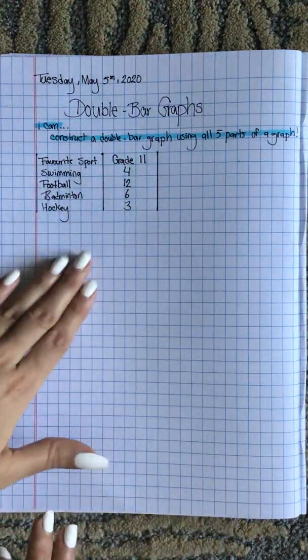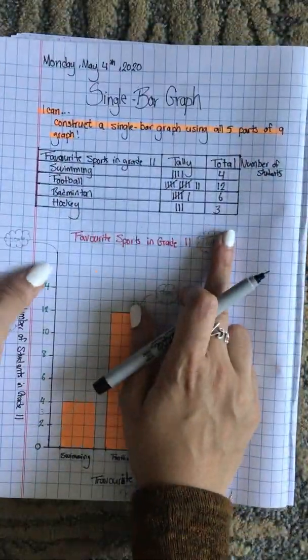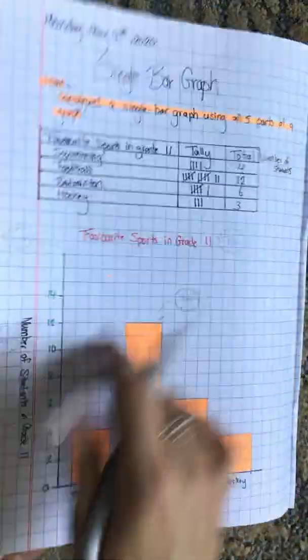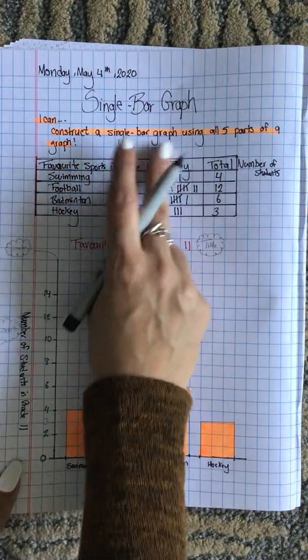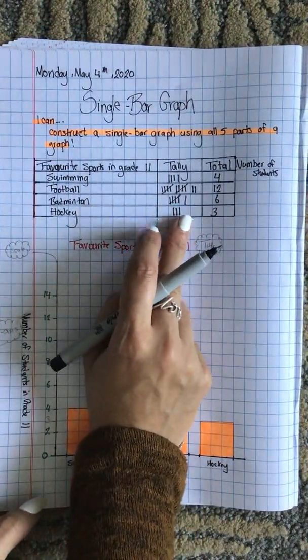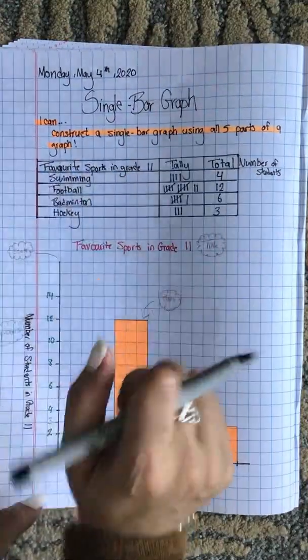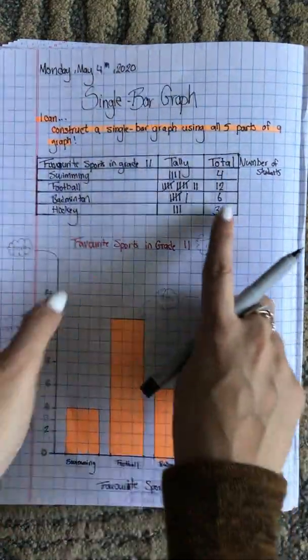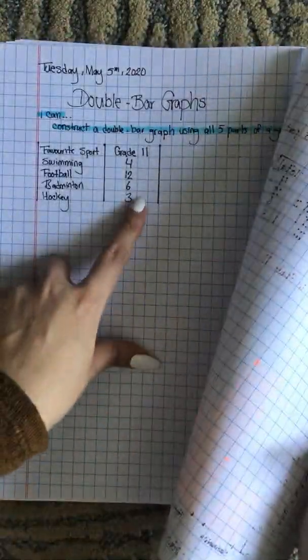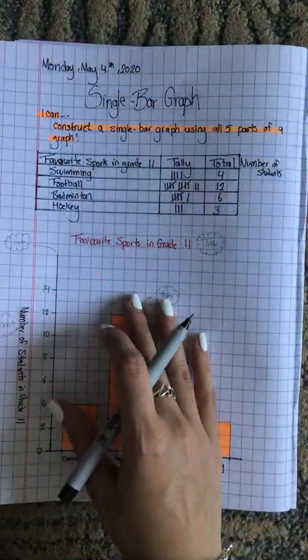So far this is the same information from yesterday, except I've taken out the tallies. I only need the tallies when I'm going around asking questions, but I'm done that. Everything else is the same. The students' numbers are the same. The sports are the same.